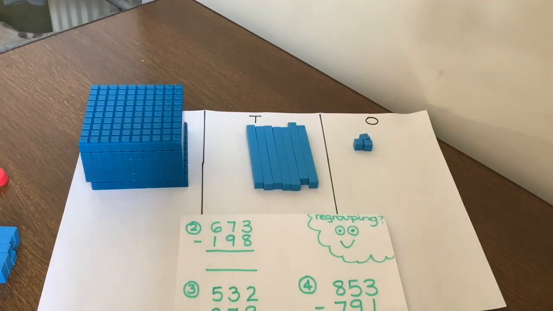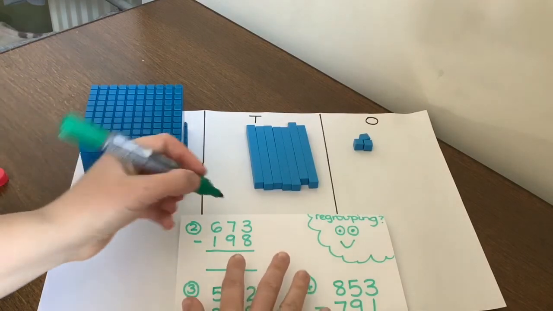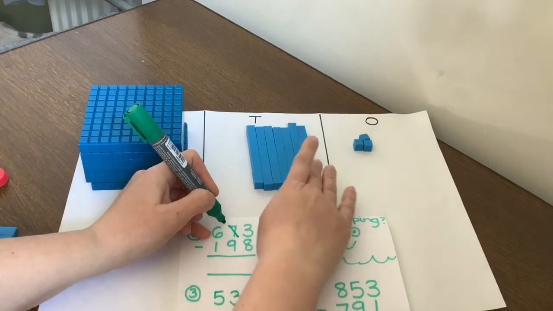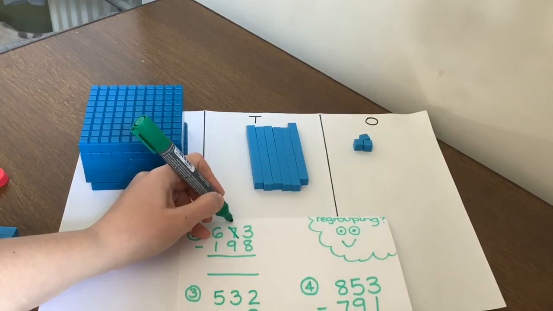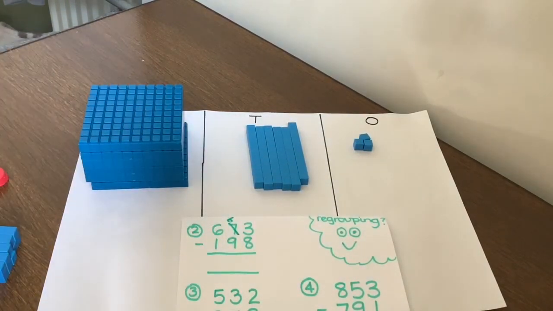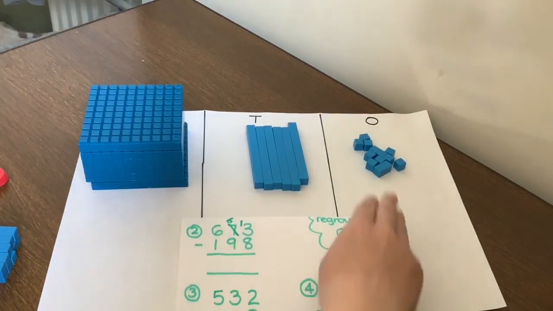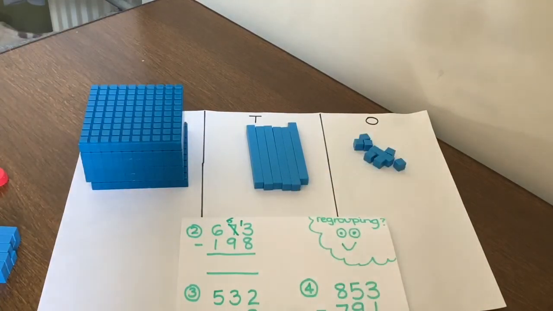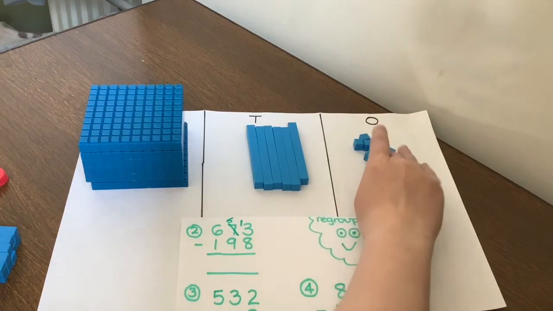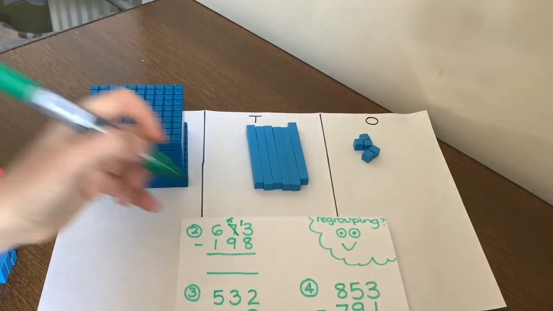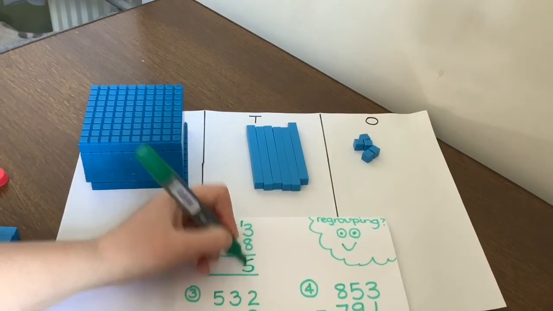Let's do number 2. So we have 3 ones in the ones column, but we need to subtract 8 ones. So we know the regrouping is going to happen in the tens and the hundreds. So let's regroup one of the tens. That will leave us with 6 tens. And we'll put the 10 ones in the ones column to show that we have 13 ones in the ones column. Now let's subtract 8 of them. 4, 5, 6, 7, and 8. And that leaves us with 5 ones in the ones column.